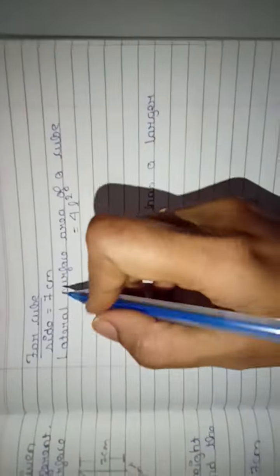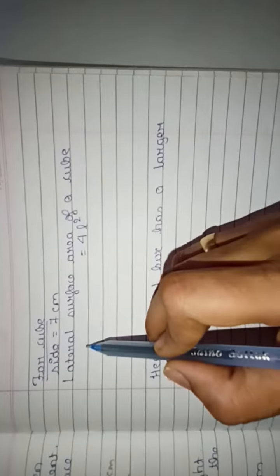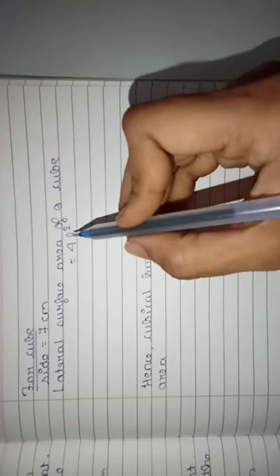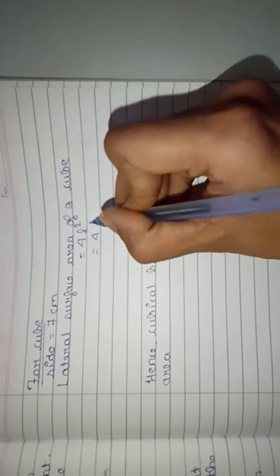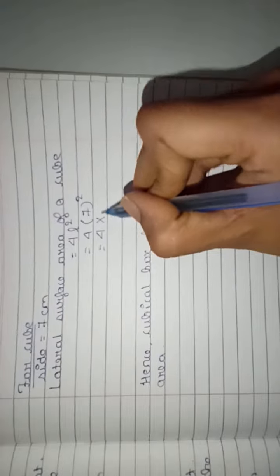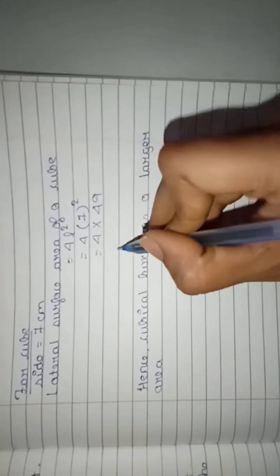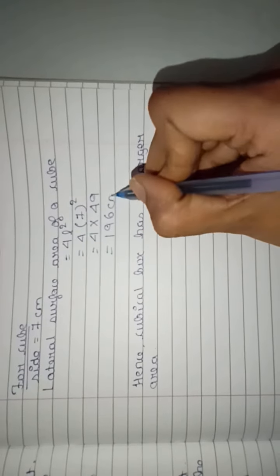Now we have to find out the lateral surface area of the second figure, that is a cube. For the cube the side is 7 centimeter. The lateral surface area formula for a cube is 4 l square. So 4 multiplied by 7 the whole square, that is 4 multiplied by 49, since 7 sevens are 49. 4 multiplied by 49 is 196 centimeter square.